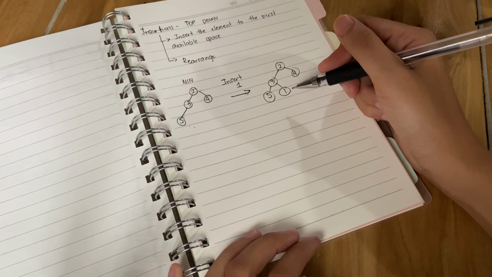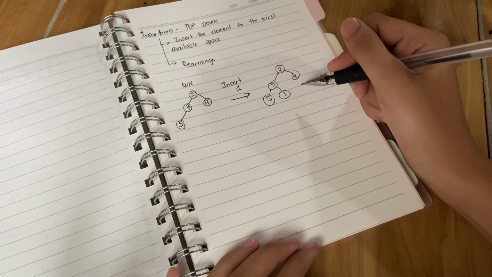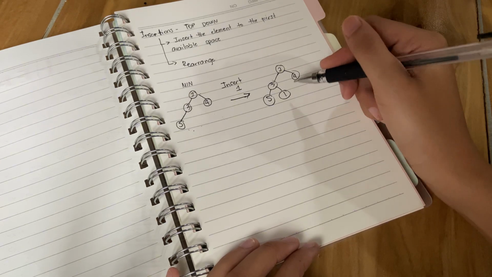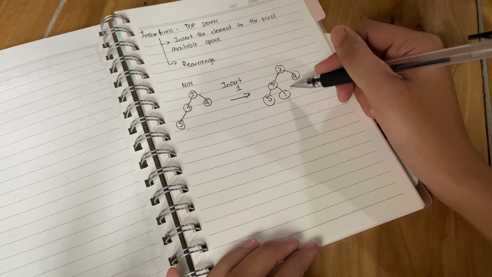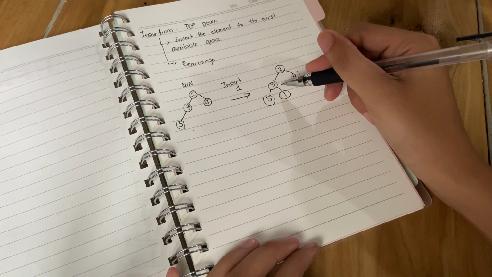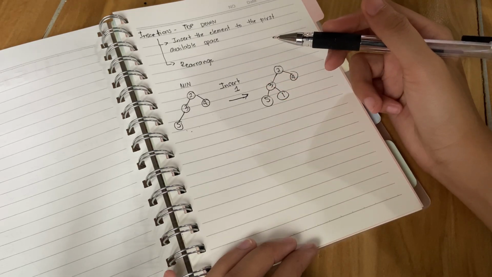We need to check whether the heap property is satisfied. So what is the heap property? The heap property says that if there is a node, then all the children of that node must be larger than that node. Now that we have inserted 1, we check with its parent. Is 1 greater than the parent? If it is greater than the parent, then the heap property is satisfied.